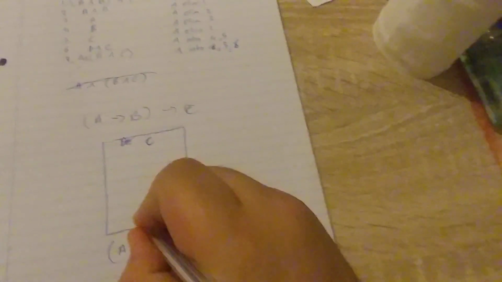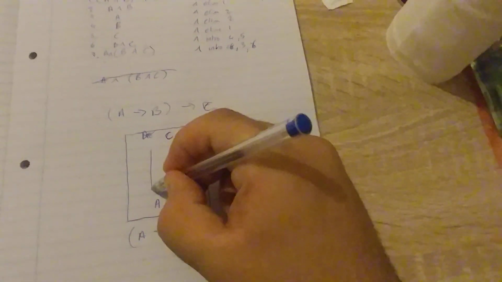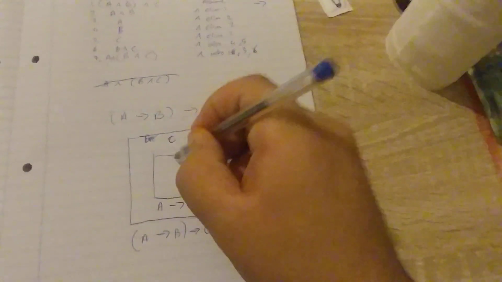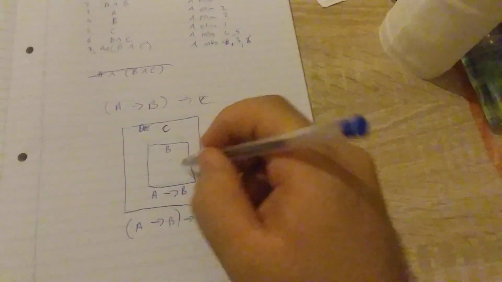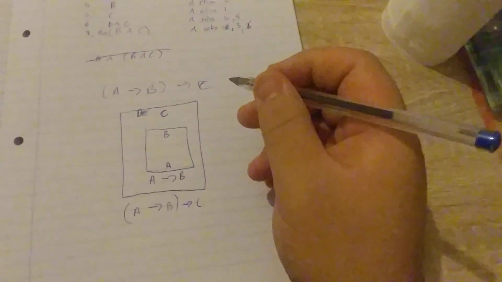And what do I have here? I have A implies B. Now I want A by itself, so I have a box there, and I put B at the top of it, and I have A right there. And that's a box proof.